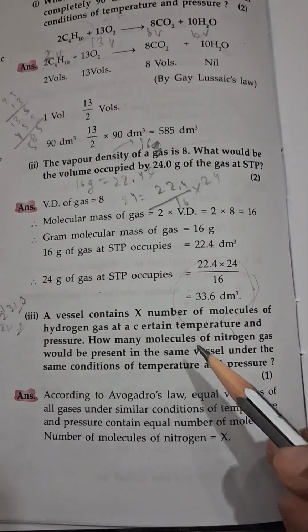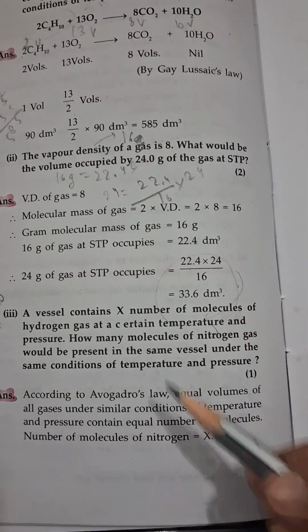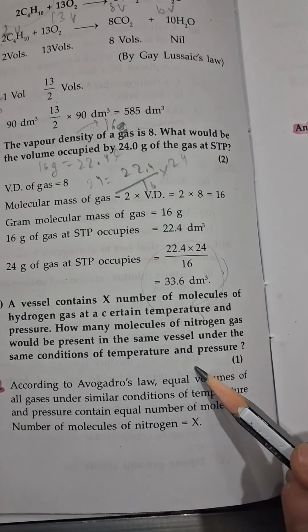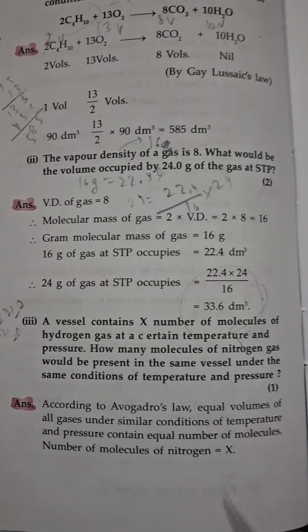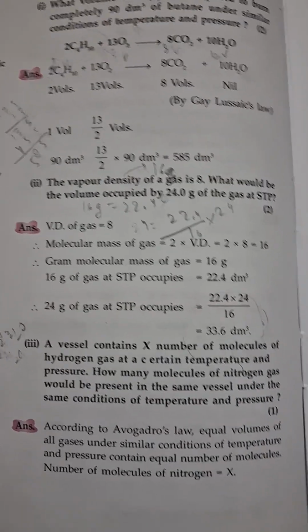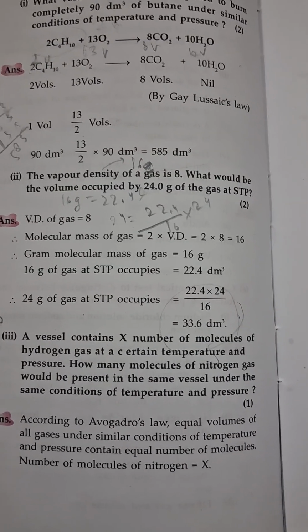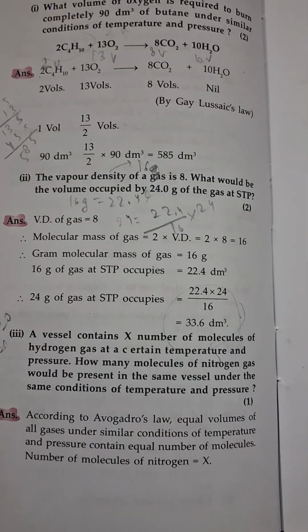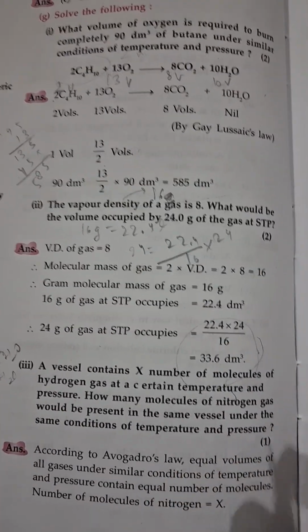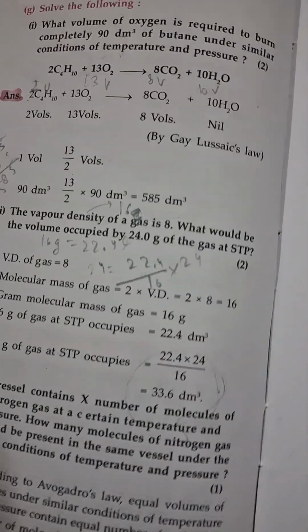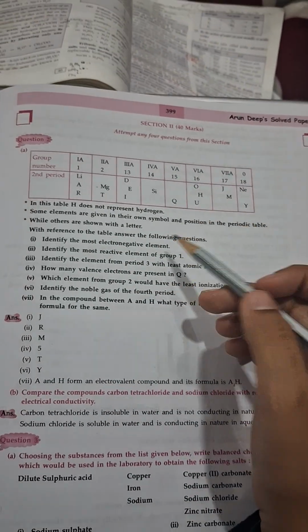Let's move ahead. A vessel contains X number of molecules of hydrogen. How many molecules of nitrogen would be present in the same vessel? This is Avogadro's law, which says that at similar temperature and pressure conditions, equal volumes of all gases will have equal number of molecules. So all conditions are satisfied here, and nitrogen will also have X amount of molecules only. We are now at section B.